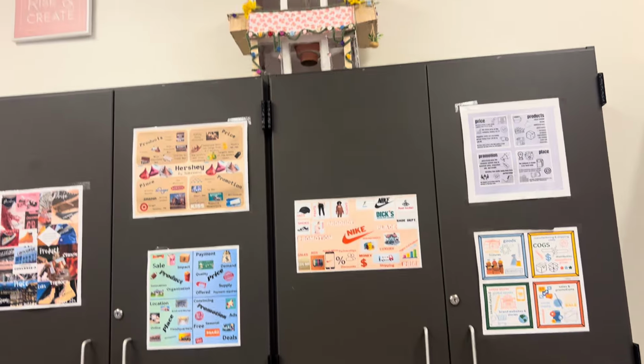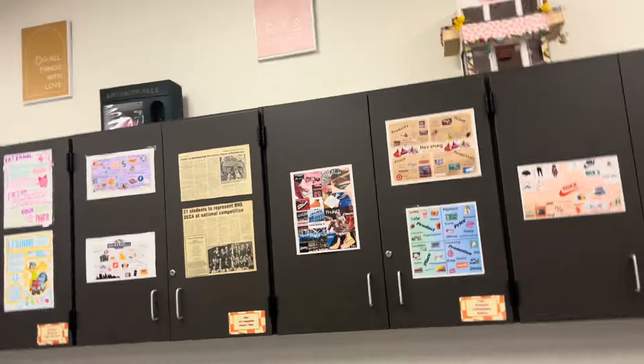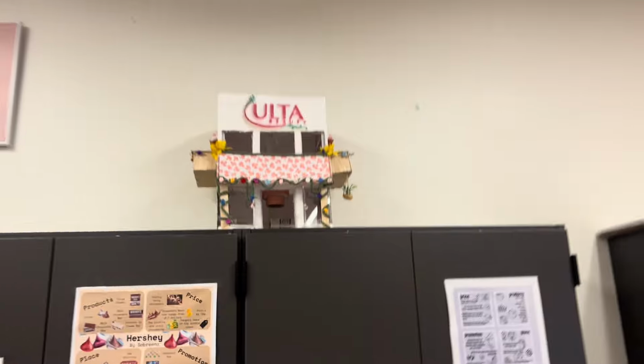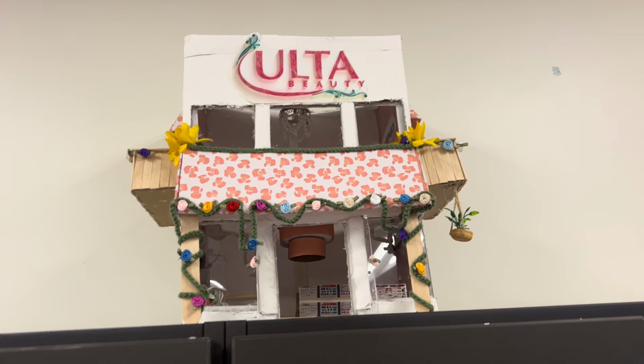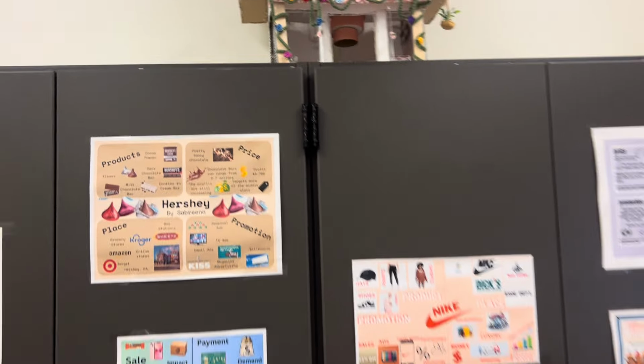I also really like to display the kids' work. So this is the beginning of the year, so this is not even having that much displayed. I'll pretty much cover all of the walls by the end of the year. Up here is an example of the shoebox displays we do in fashion marketing.